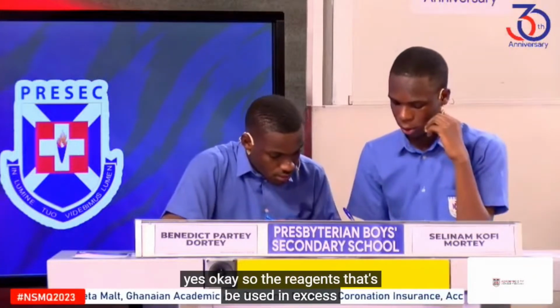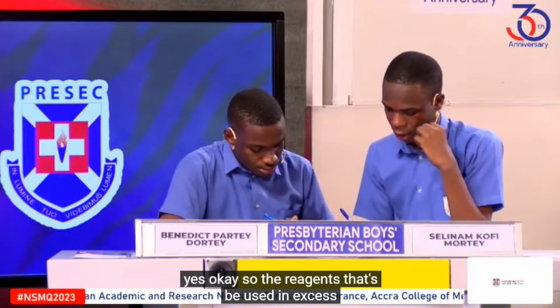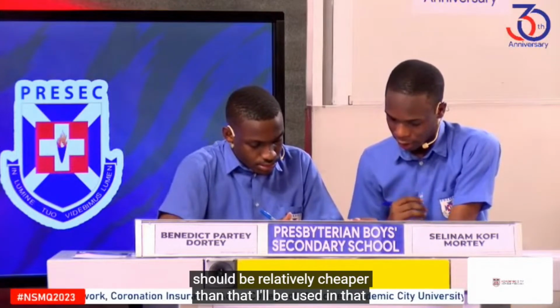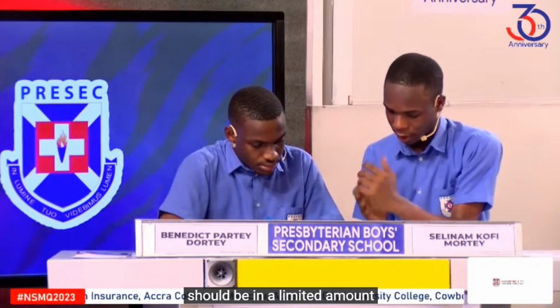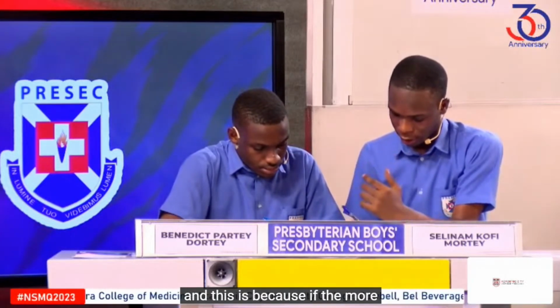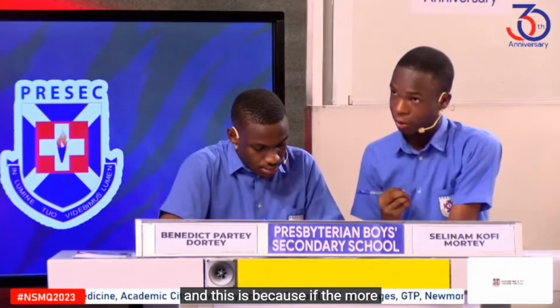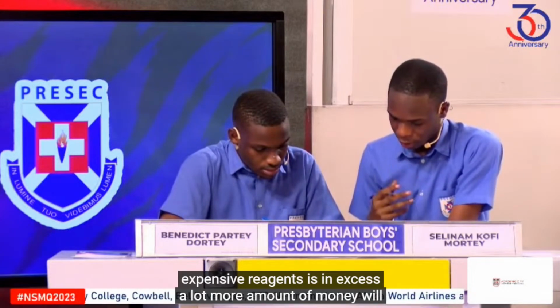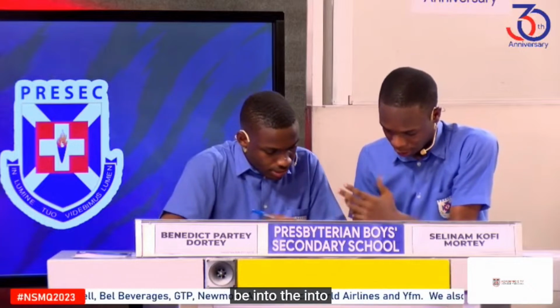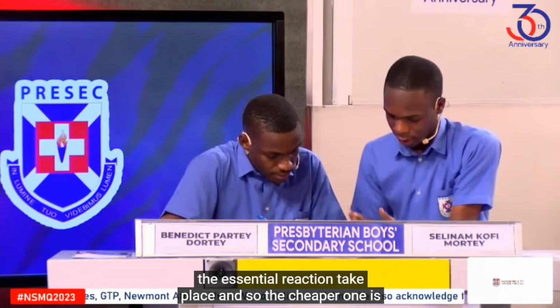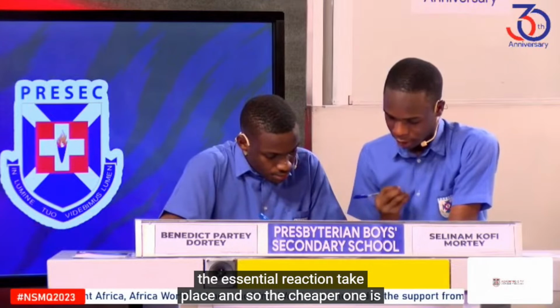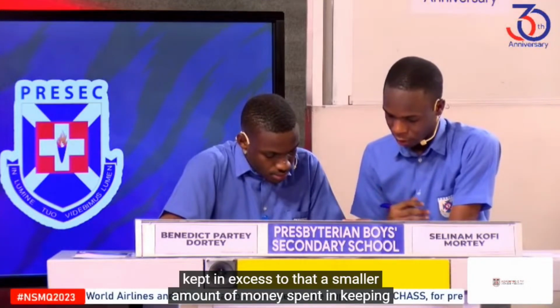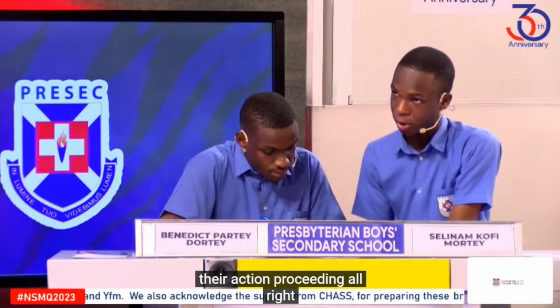Yes. Okay, so the reagent that should be used in excess should be relatively cheaper than that which will be used in a limited amount. And this is because if the more expensive reagent is used in excess, a lot more money will be pumped into letting the reaction take place. And so the cheaper one is kept in excess so that a smaller amount of money is spent in keeping the reaction proceeding. All right.